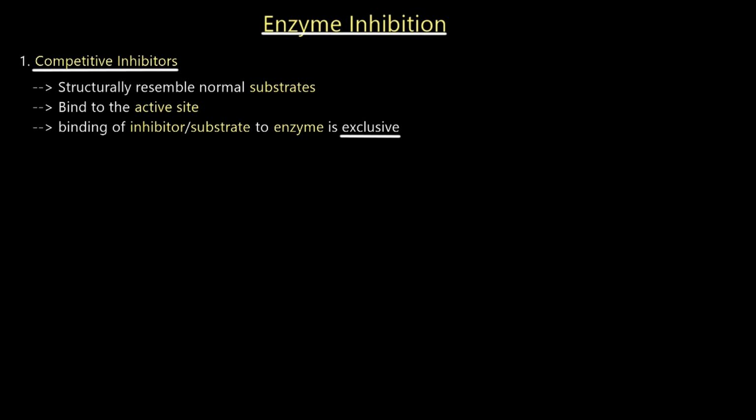Now, the binding of the inhibitor and the substrate to the enzyme is exclusive, and that's the main point of competitive inhibitors. They exclusively bind to the enzyme, meaning that only the inhibitor or the substrate can bind to the enzyme. So if the inhibitor binds to the enzyme, then the reaction will not proceed. But if the substrate binds to the enzyme, then the reaction will proceed.